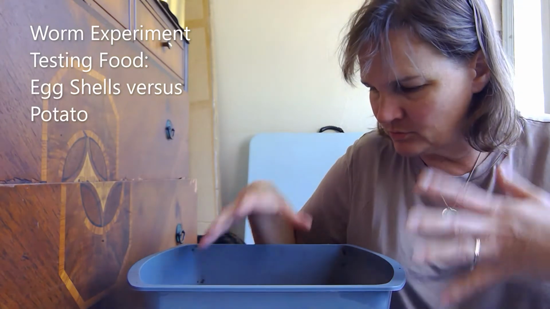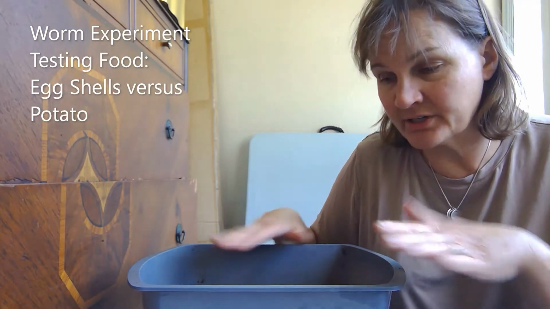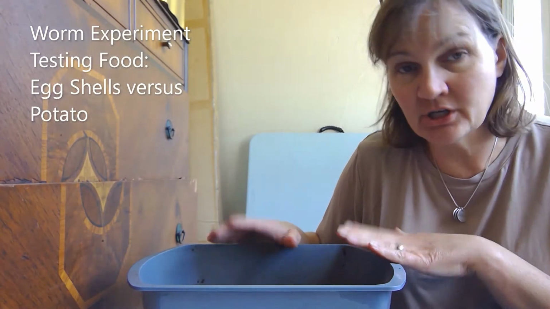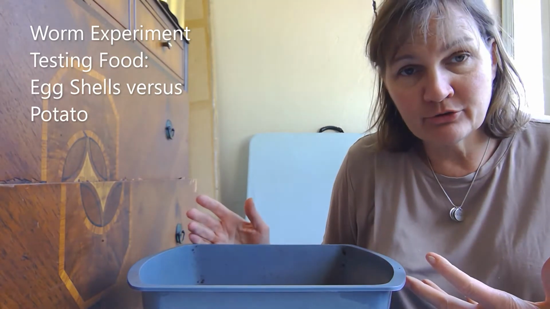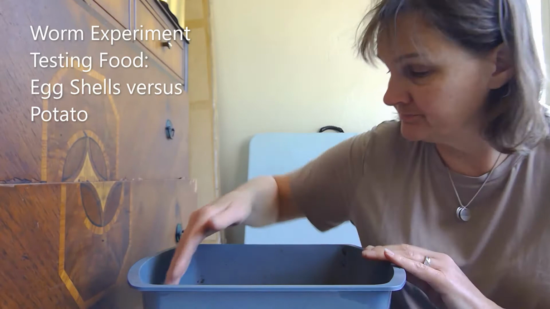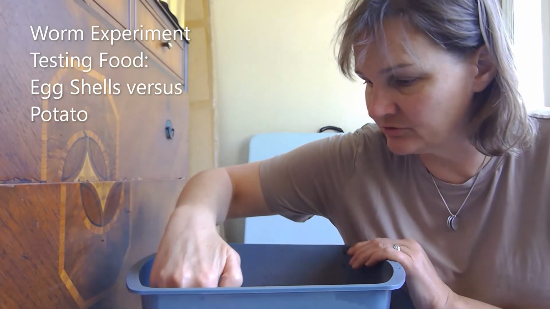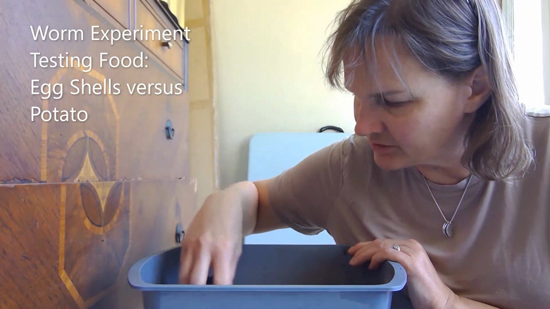So we made sure the soil was moist, so we weren't testing that. We tried to also make sure there was a consistent temperature. All we were doing is seeing if changes in food make a worm behave differently. And who knows? Maybe we're not going to have any results, but that's okay. This is all about trial and error.